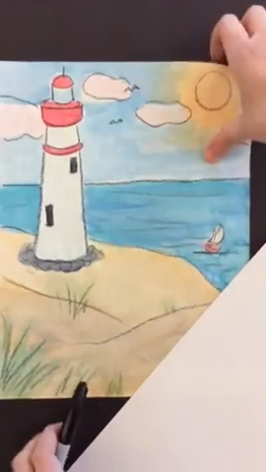So, what I'd like to do first is you're going to decide whether you want to hold your paper long and tall or short and wide. That's up to you. In this case, I'm going to hold my paper long and tall, but we don't all have to do this exactly the same. This is just kind of an example.